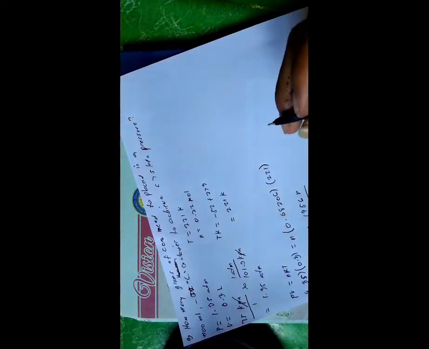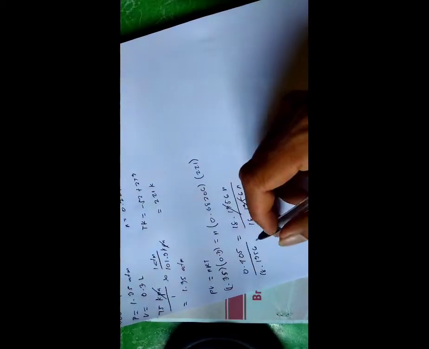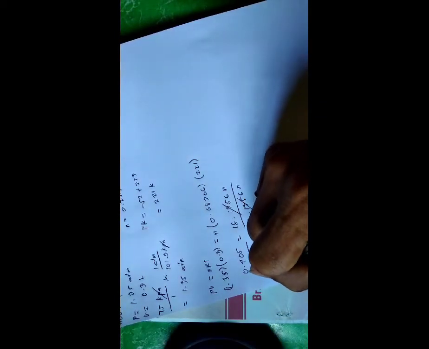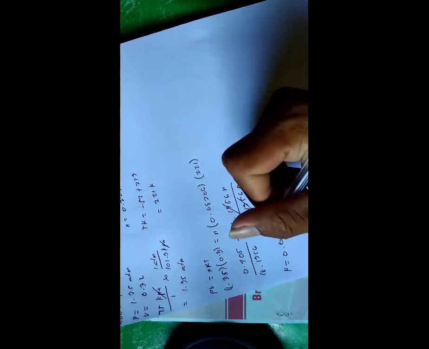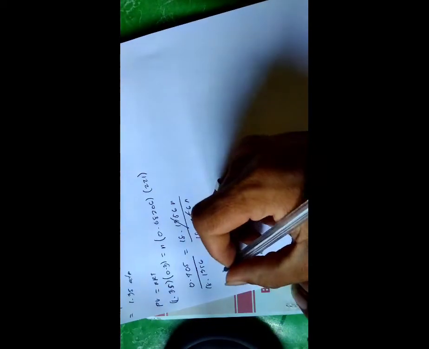Then divide by 18.1356 n, and copy also 18.1356. Cancel. 0.405 divided by 18.1356 is equal to n equals 0.0223 mole.